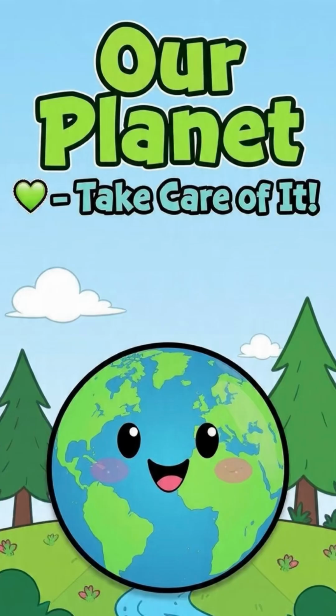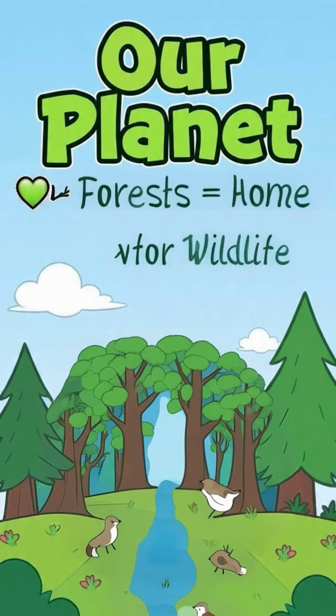So, our planet, take care of it. Earth is the only planet known to support life. It provides air, water, food and natural resources which are essential for humans, animals and plants. Taking care of the planet means conserving these resources, reducing pollution, and maintaining the ecological balance. So, small actions like planting trees, saving water, and using less energy collectively help protect the earth.